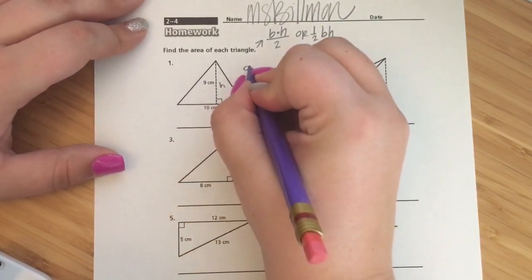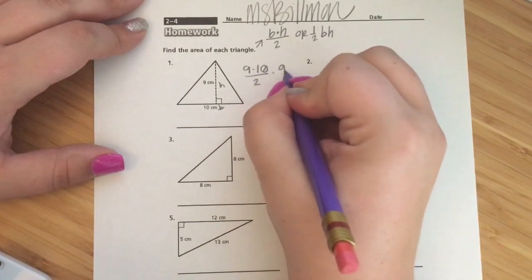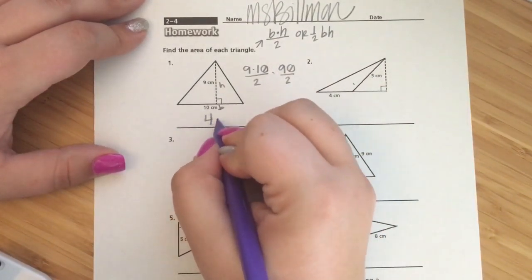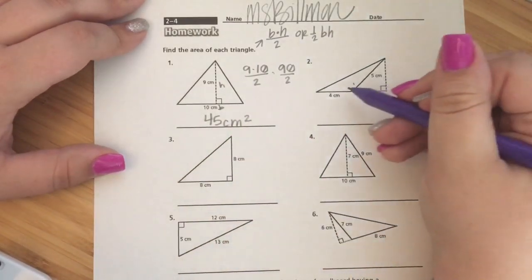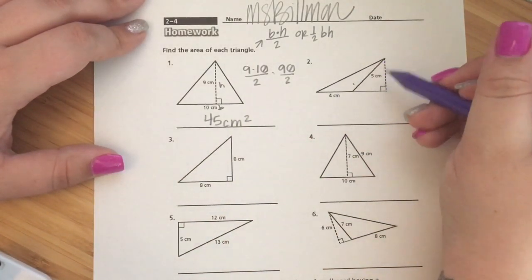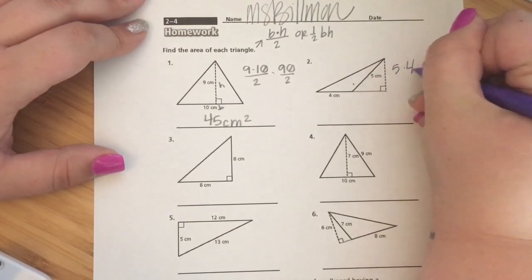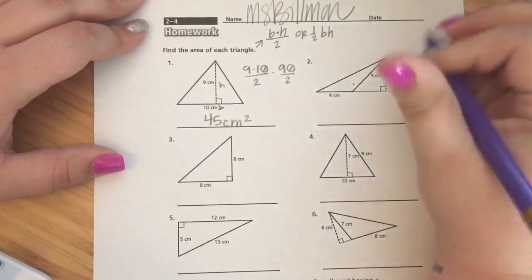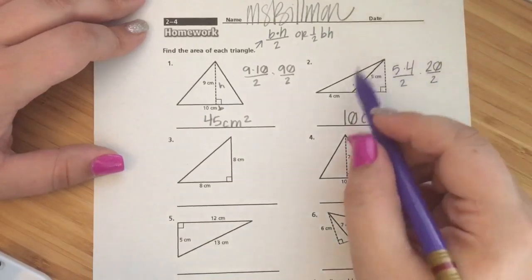So I'm going to label my numbers. My base is 10, my height is 9. 9 multiplied by 10 is 90, divided by 2 is 45, and it'll be 45 centimeters squared. My base is 4, my height is 5. 4 multiplied by 5, divided by 2, or I could do 5 multiplied by 4, either way, it's 20 divided by 2, and it'd be 10 centimeters squared for my answer.